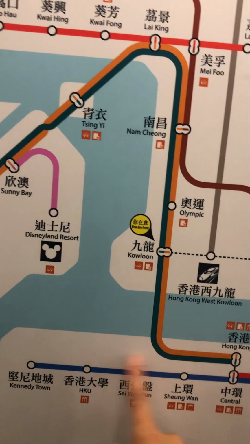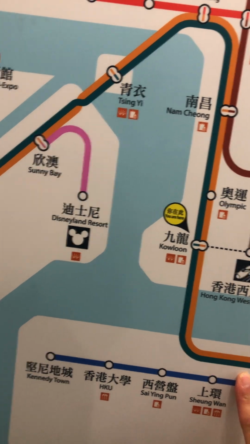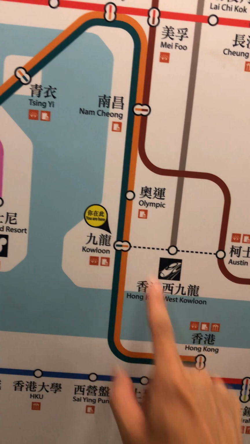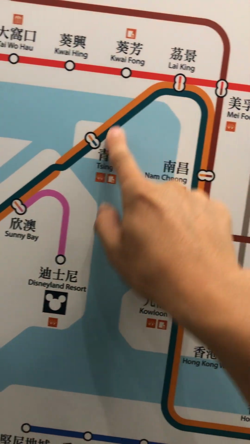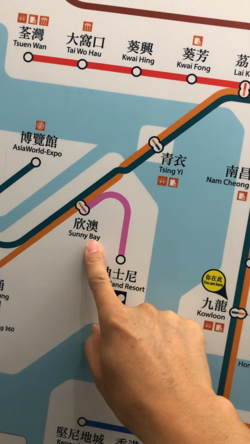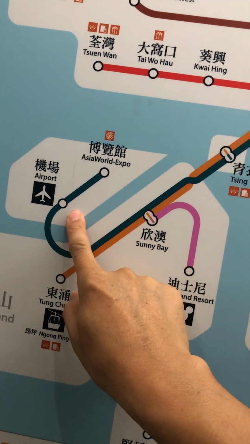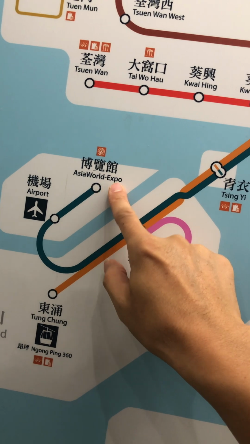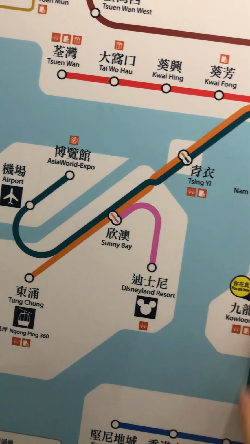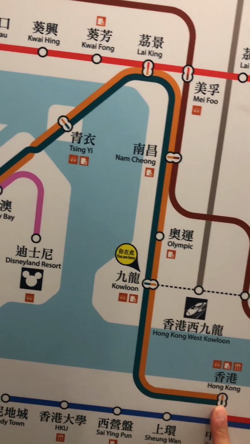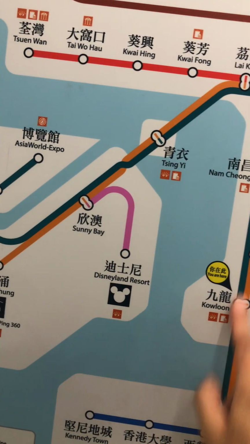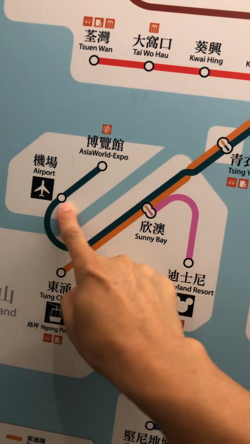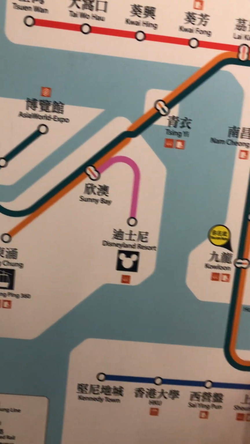Okay, for the left side, we have the Airport Express. It starts from Hong Kong Station, Kowloon, Nam Cheong, Tsing Yi, Sunny Bay, and Airport. One more station of the airport is the AsiaWorld-Expo. So for example, if you start from Hong Kong and want to go to Hong Kong Airport, it is around 30 minutes one way. It's very fast and easy to use, around 100 Hong Kong dollars.